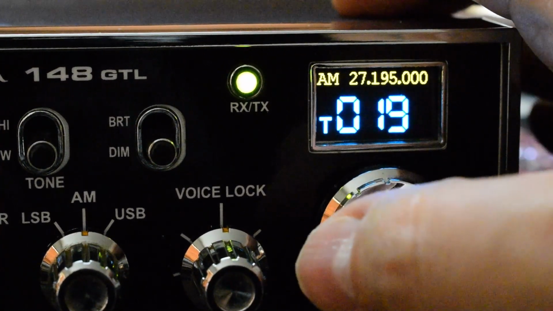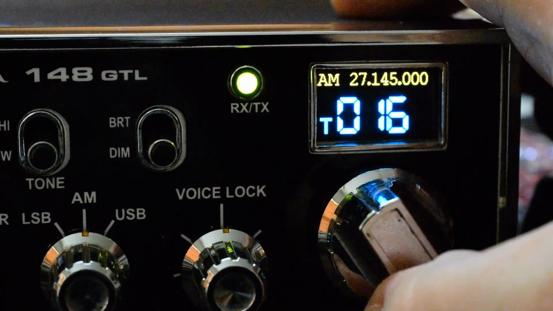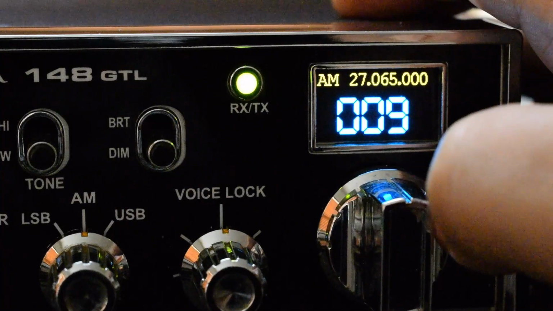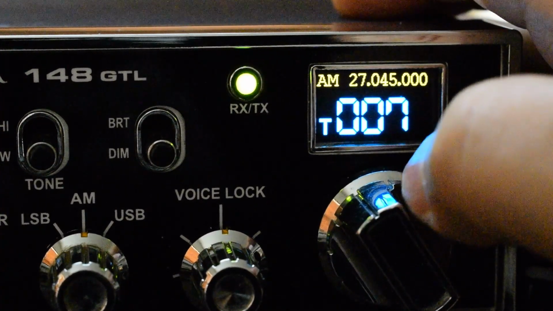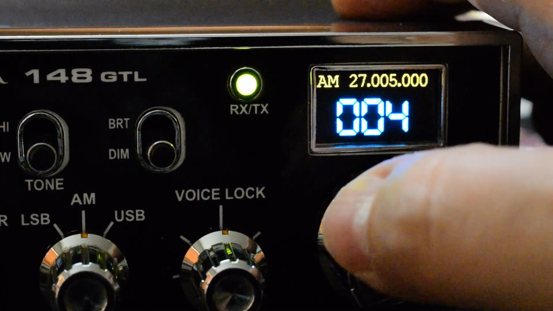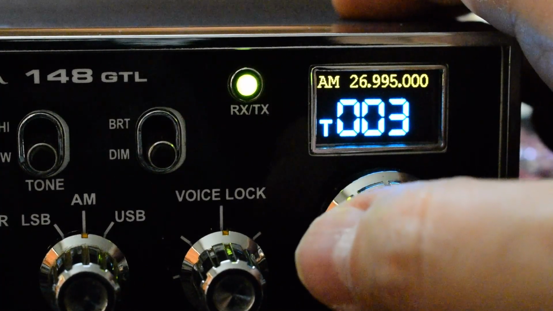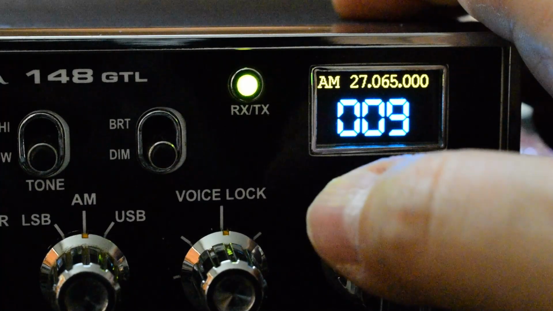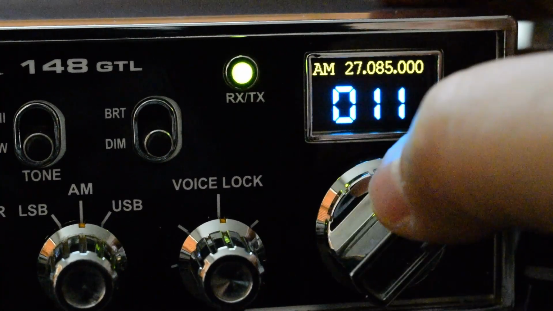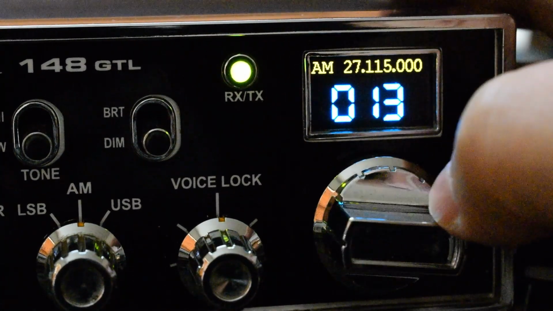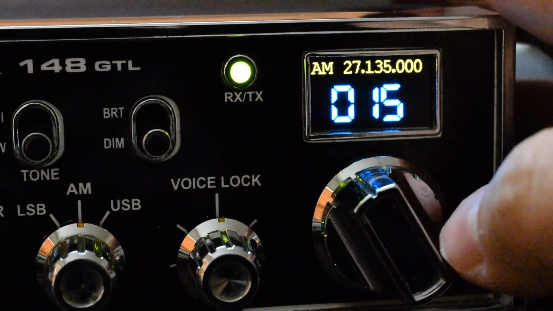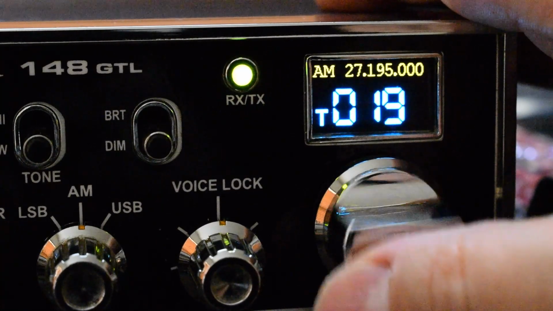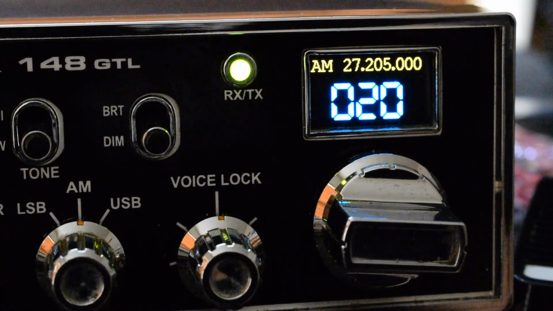Channel 19A, you should have a 15A, there you go, and you should have 11A and 7A as well, and 3A. Those are channels you don't normally get on the stock Cobra 148 GTL. I understand there are other radios where you can do a 10 plus 10 and get to them as well.